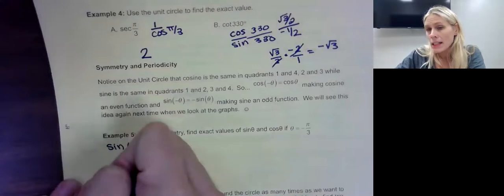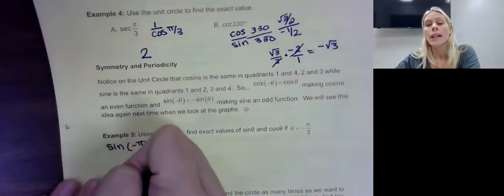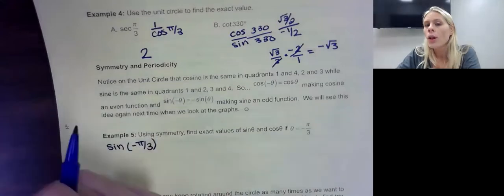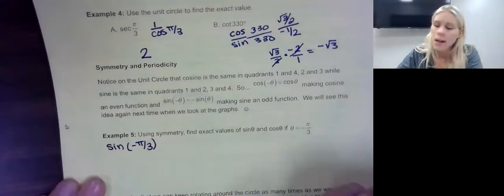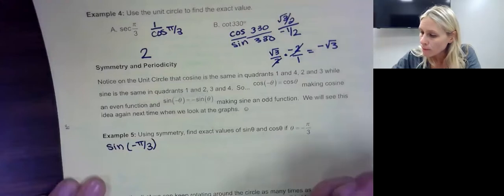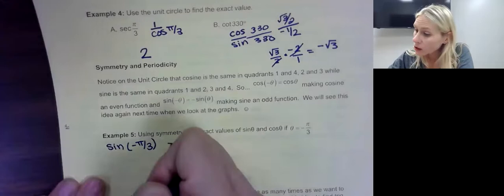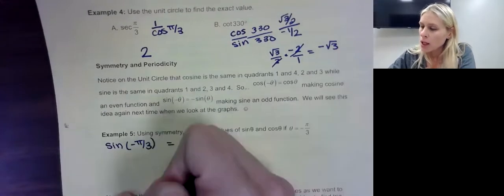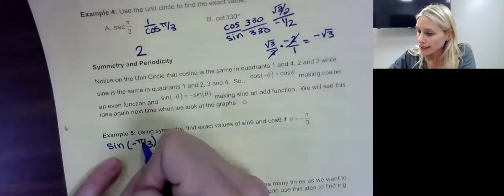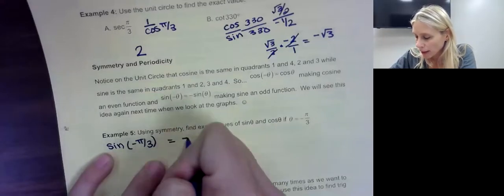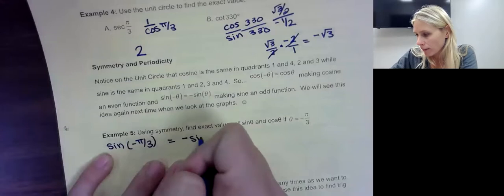We can think of this and go clockwise and find that value, or you can look at your unit circle, look at pi over 3. Actually, let's revert this back. So sine of negative theta is the same thing as negative sine of theta, theta being in this case pi over 3.